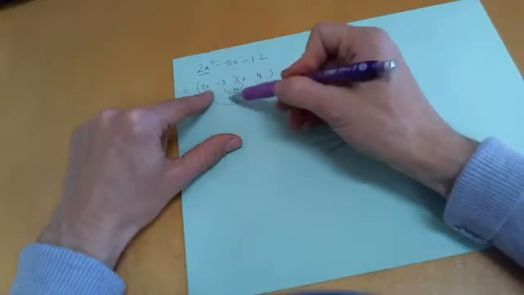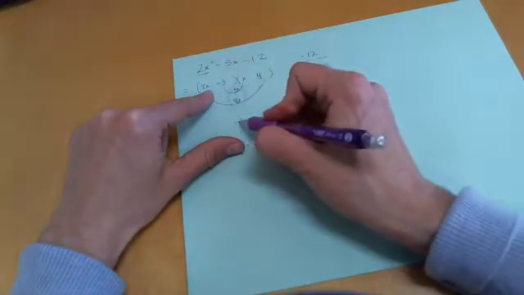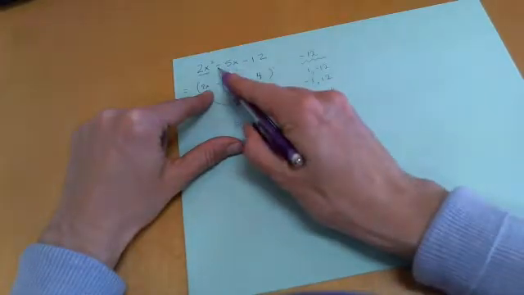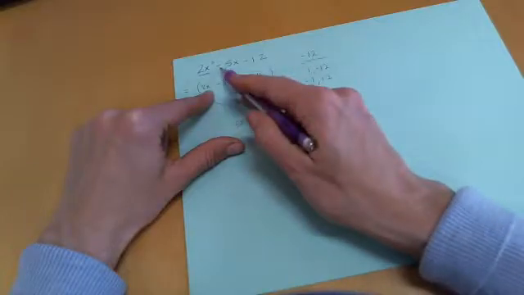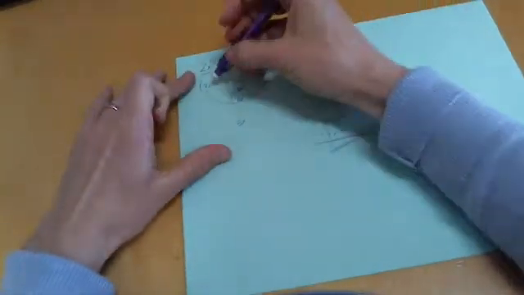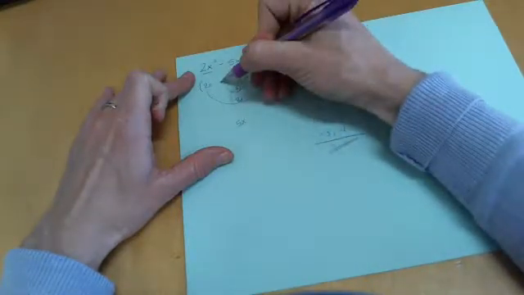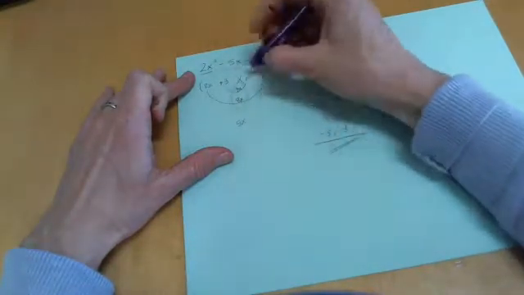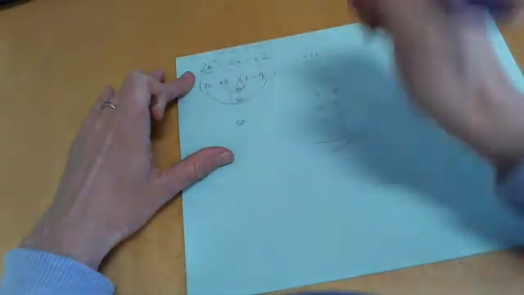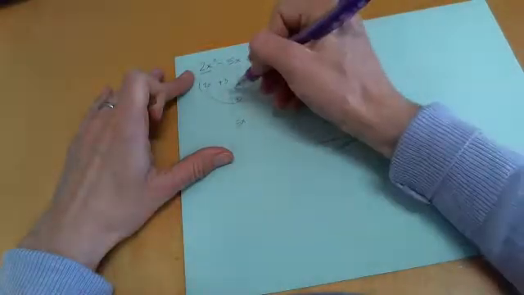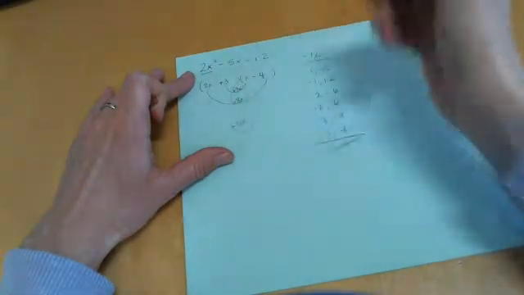When I add those together, I get positive 5x. I'm really close, but not quite there. I've got a positive 5x, and I need a negative 5x. So I would come back in here and think, what if I changed the signs? What if I made this a positive 3 and this one a negative 4? If I did that, these signs would change: positive 3x, negative 8x, and there is my negative 5.